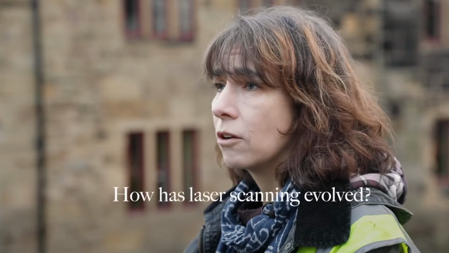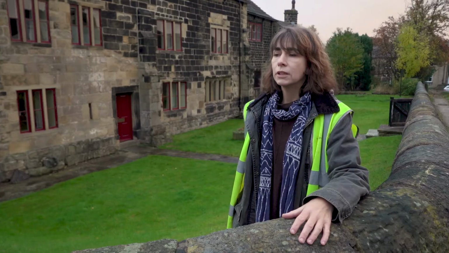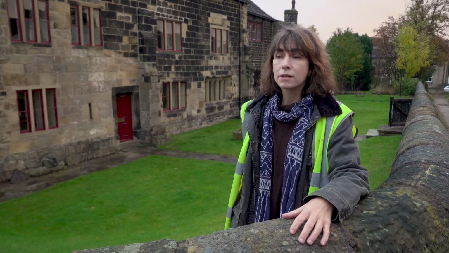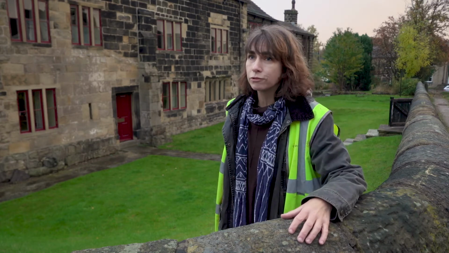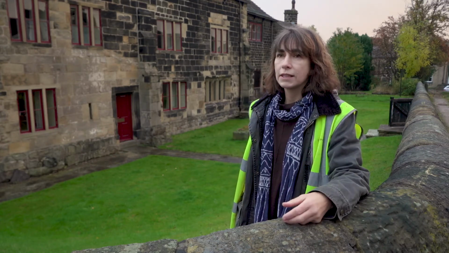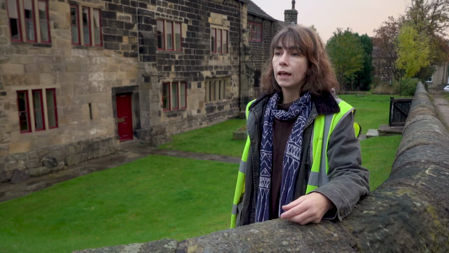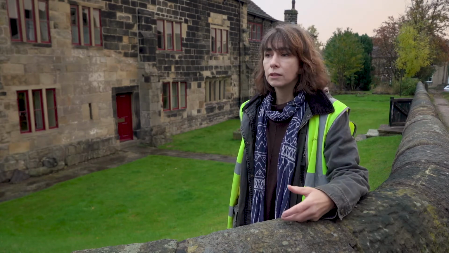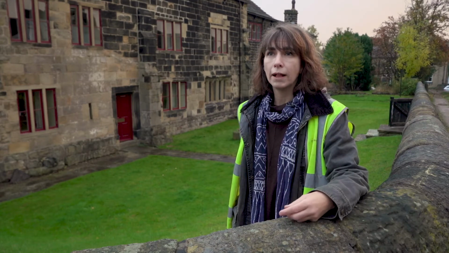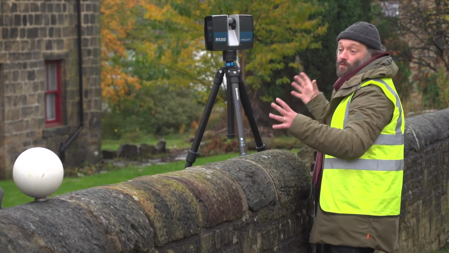Laser scanning is one of these technologies that has evolved massively over the last 20 years, from being incredibly expensive and probably rather cumbersome and slightly slow a process, to now being increasingly more affordable for projects such as these. The cameras are much more sophisticated, capturing things in much greater detail, and importantly quicker and more accessible as well. We started using it in the early 2000s, and they were huge.